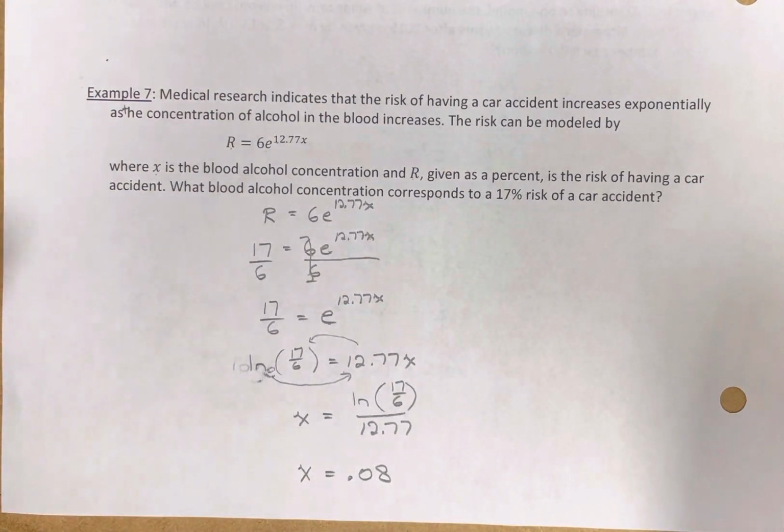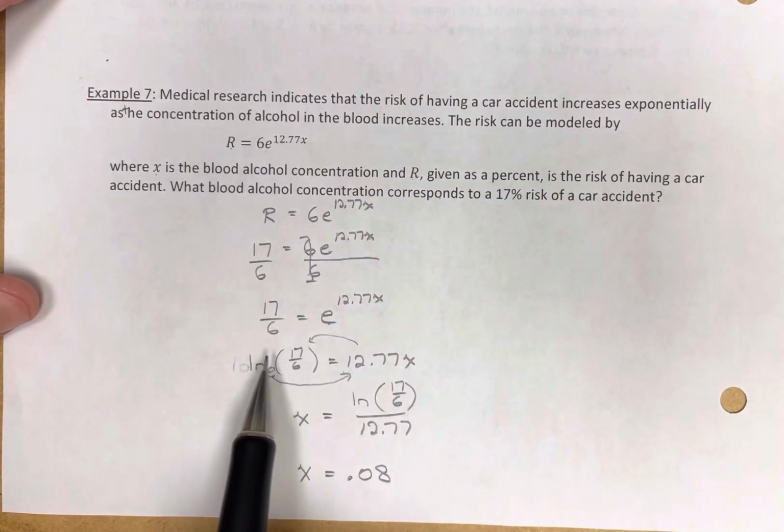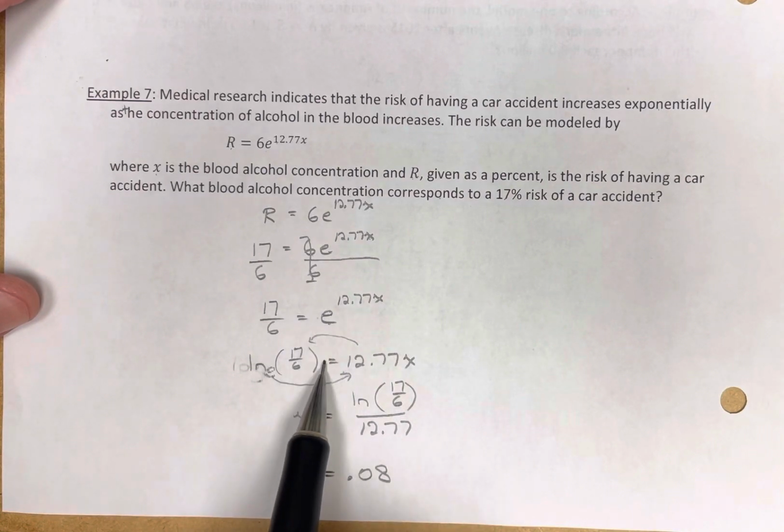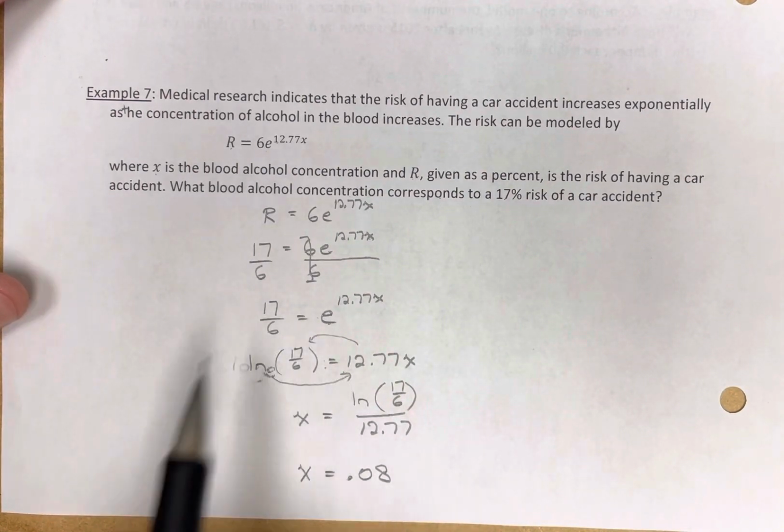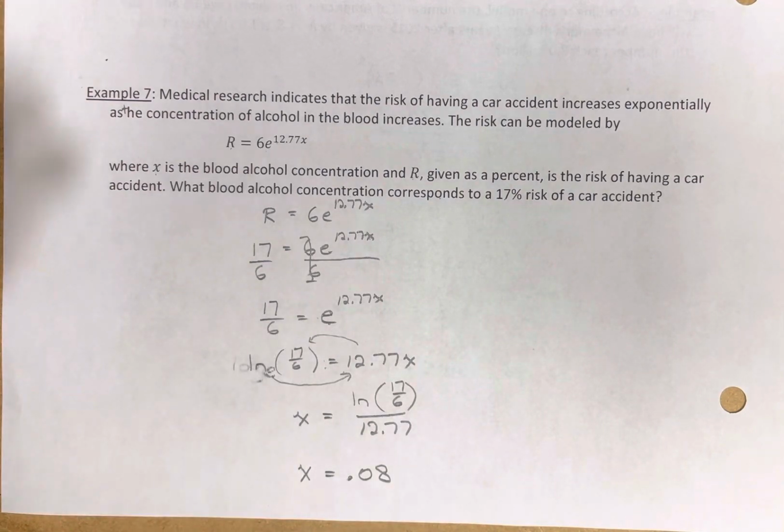So there you have it. Quite a few examples. Just be careful as you show your work. My suggestion is, as you're rewriting from exponential to log or from log to exponential, you check yourself and you make sure you've done that correctly.